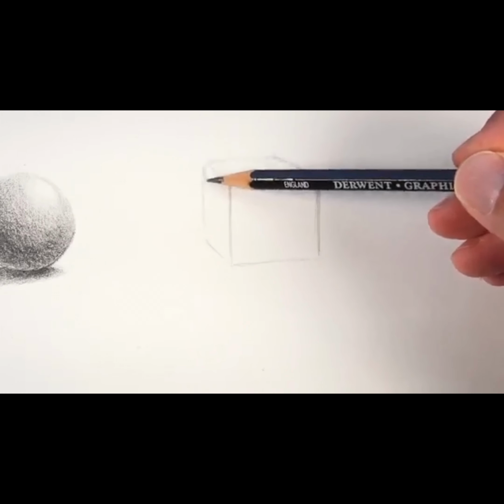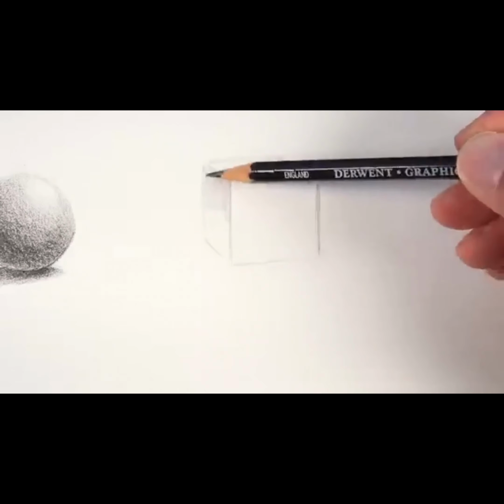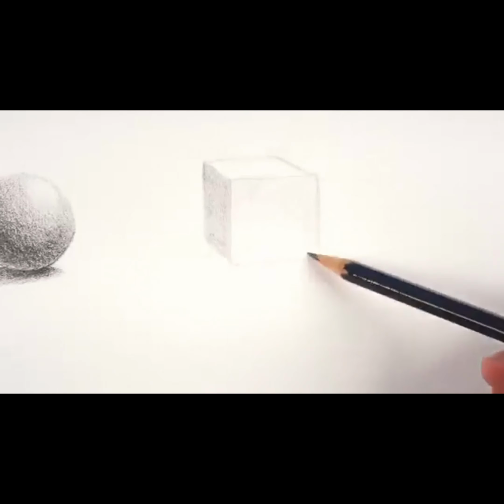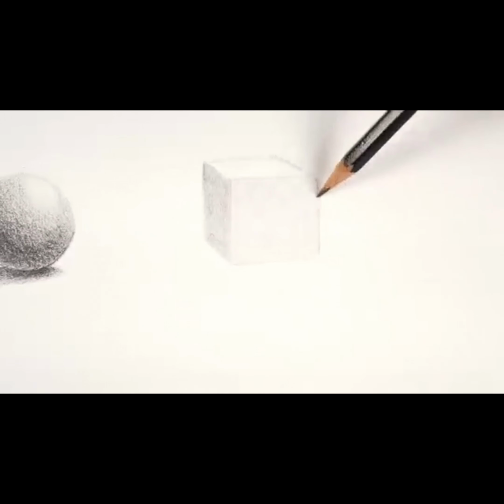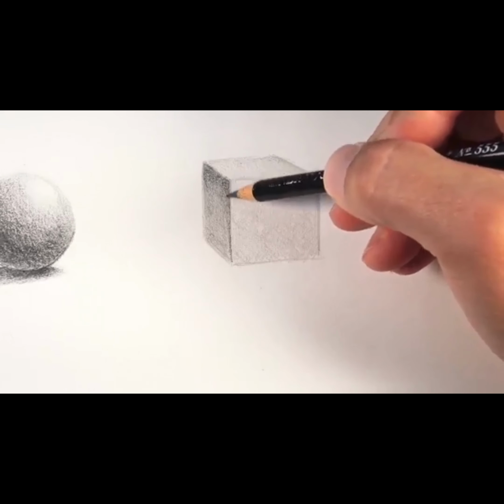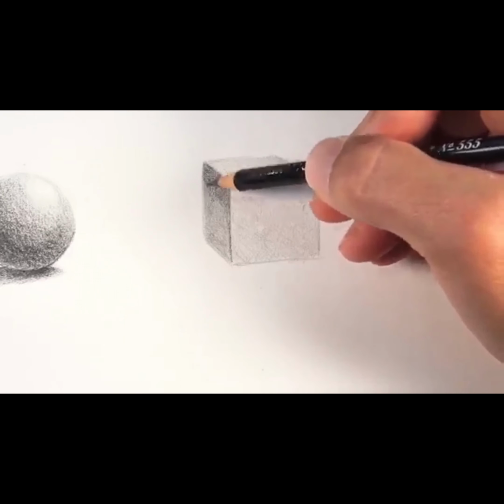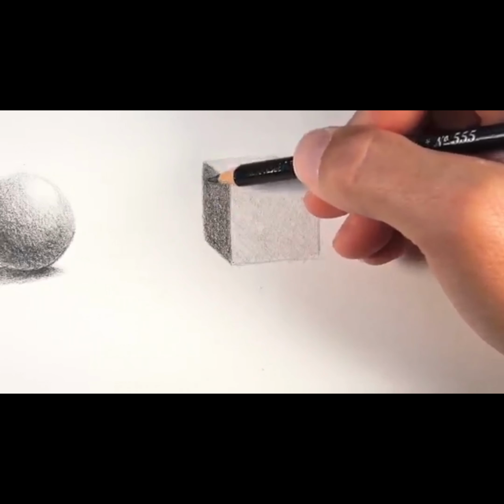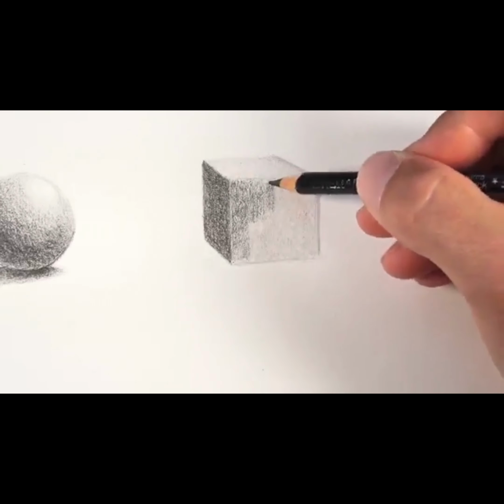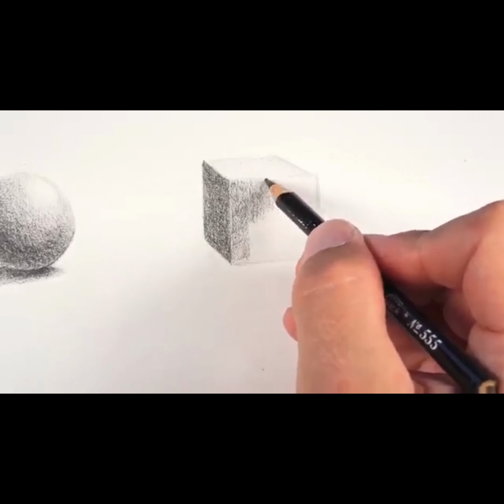Now again, with our H pencil, we'll go back and we'll start to develop the value. Progressively, we'll get darker with our applications. It's always better when you're working with graphite to make lighter applications initially and progressively get darker. It's considerably easier to make an area darker if you need to, instead of making it lighter if you accidentally make it too dark.